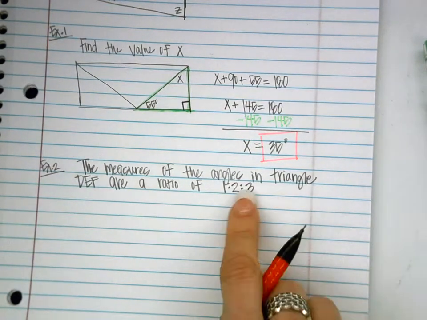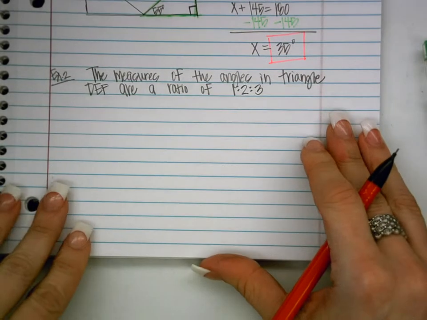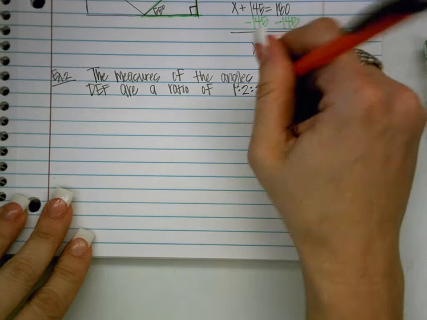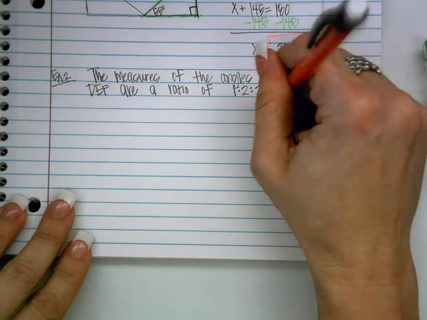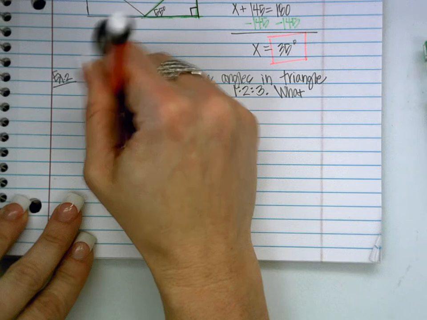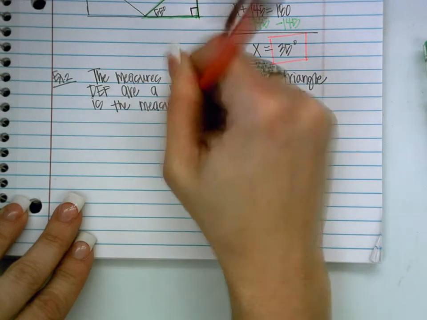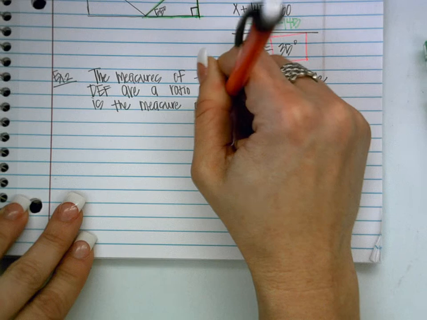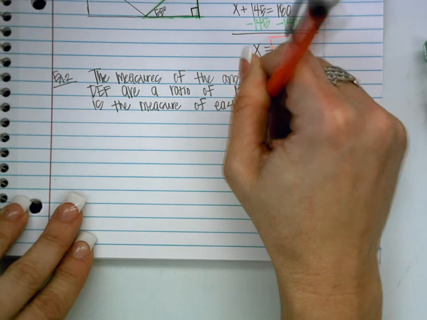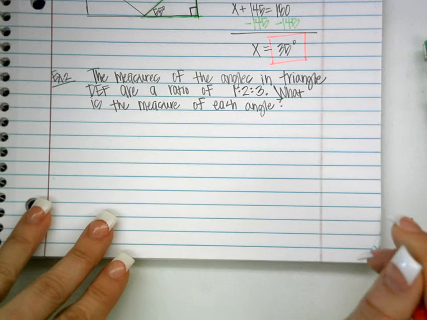Those are like little colons in between there. The measure of the angles in triangle DEF are a ratio of 1 to 2 to 3. What is the measure of each angle?